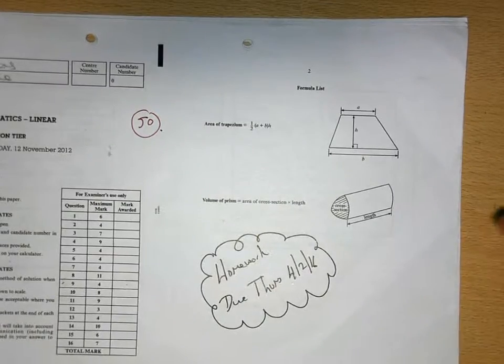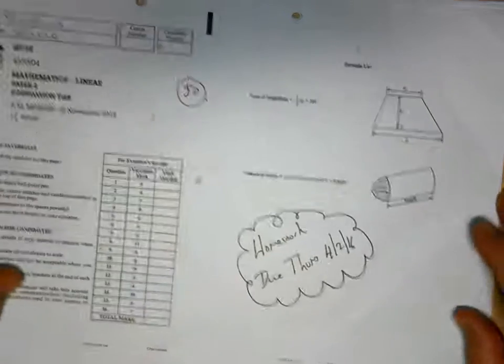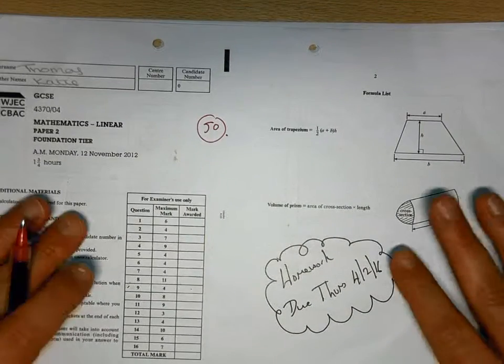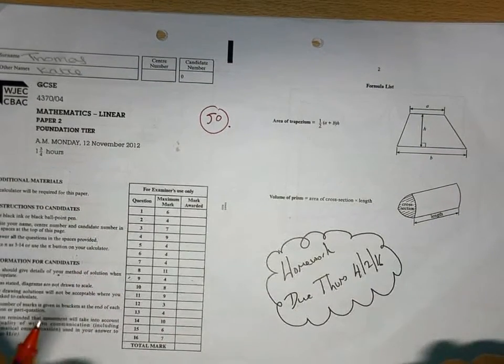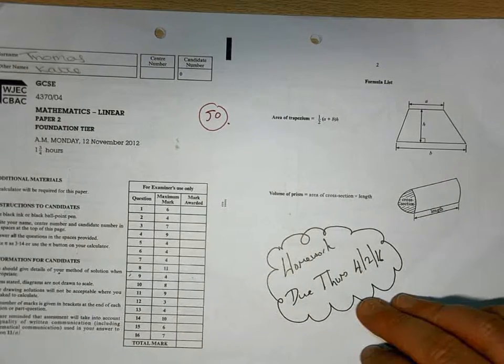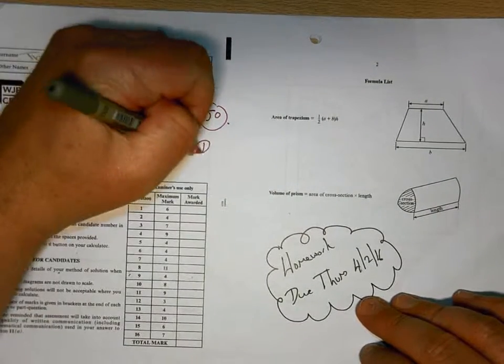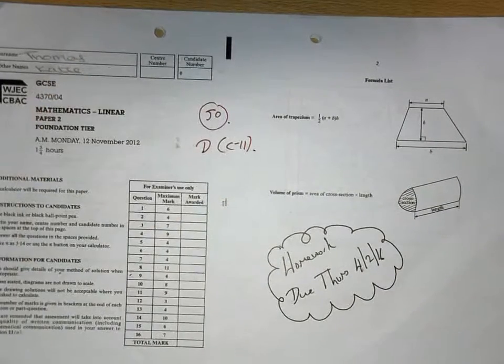So not as strong a performance as you did in the paper one, but there are certainly questions in there that you've left some marks behind that with a little bit more thought or a little bit more practice you would have picked up more marks. So 50 is a D. It is, I'm saying, 11 marks from a grade C. So go back in there, watch me work through the paper with the questions you got wrong, see if you can put them right.